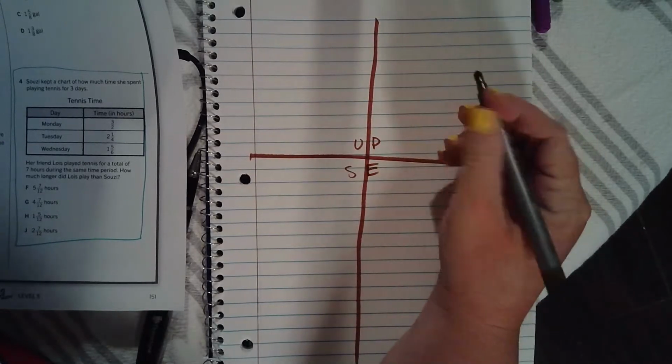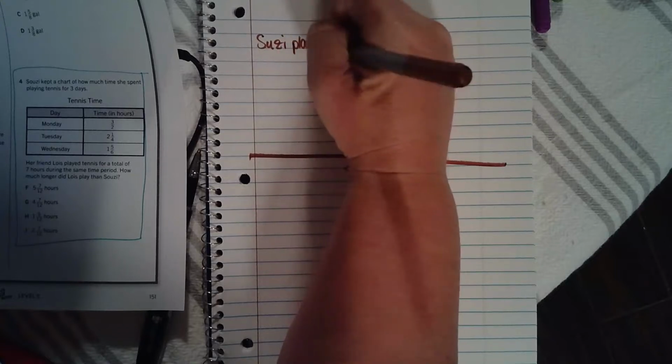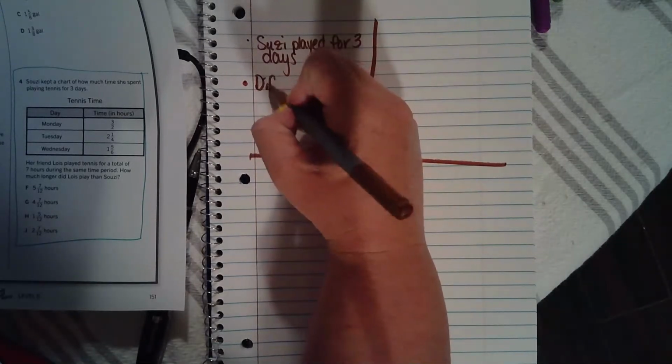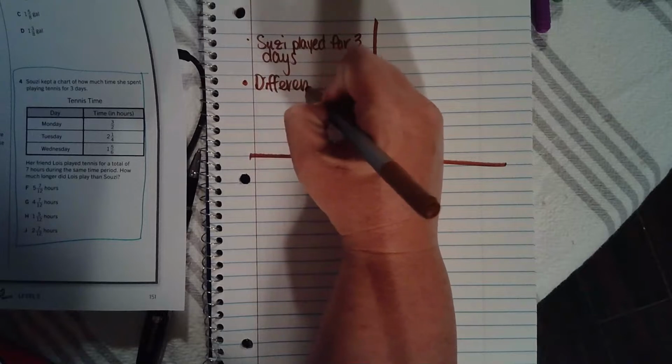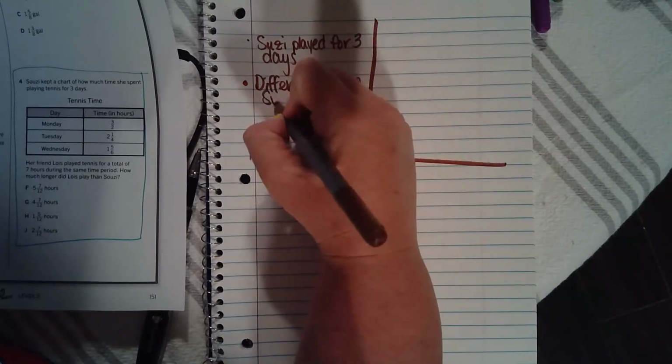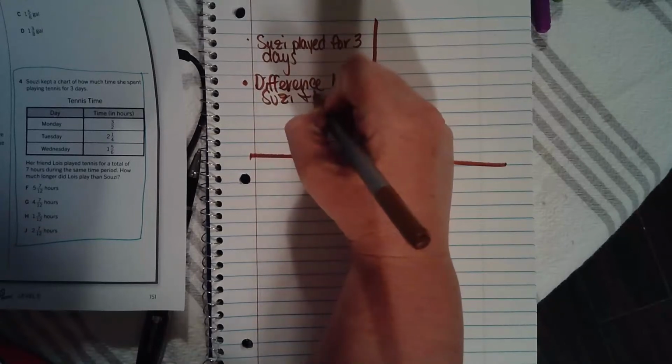Okay, for my understand. Susie played for 3 days. And what is the difference between Susie and Lewis?